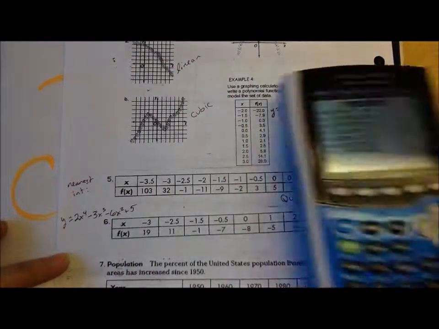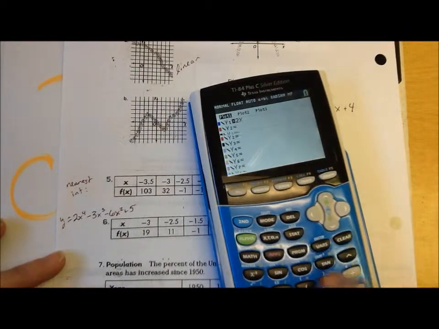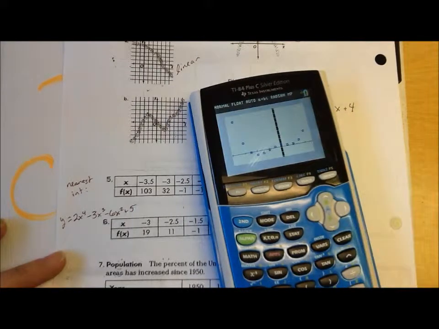So let's see if that works. It might. It's hard to tell. So 2x to the fourth minus 3x to the third minus 6x squared plus 5.